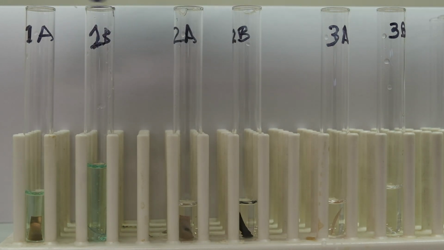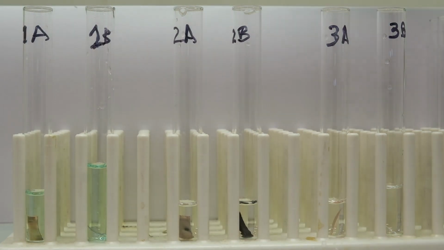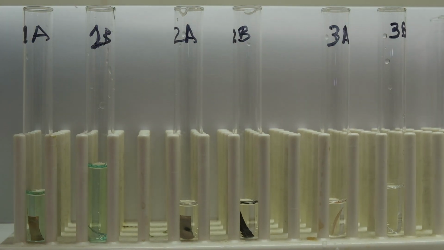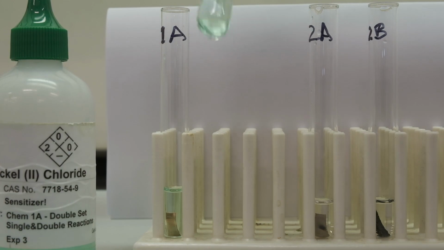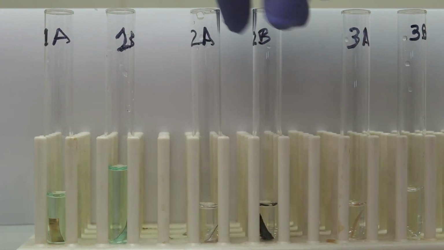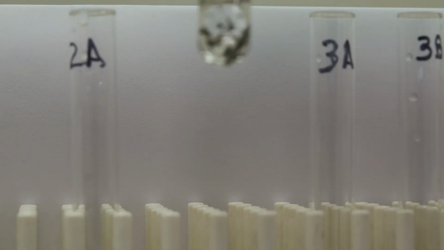And we already can observe there is a change in color in 1A, in which we had the nickel chloride. We're going to see a major change in 2B.